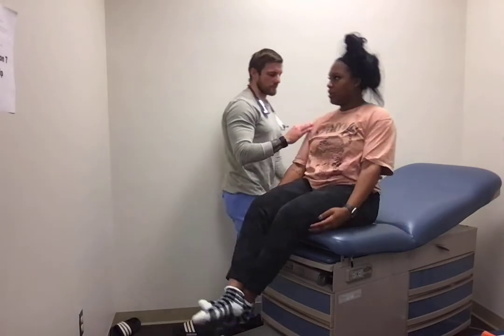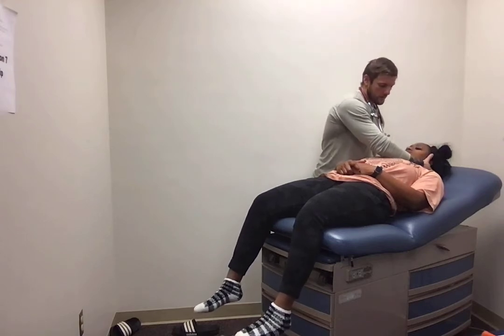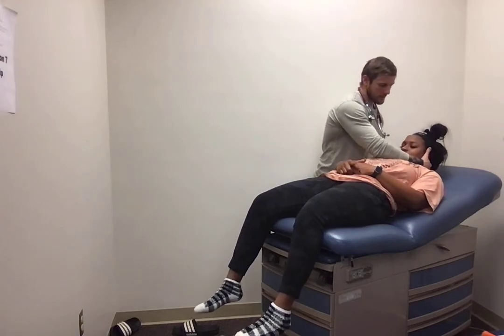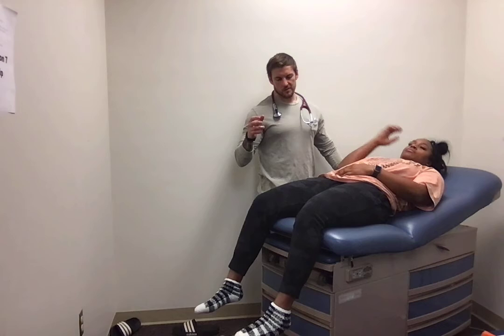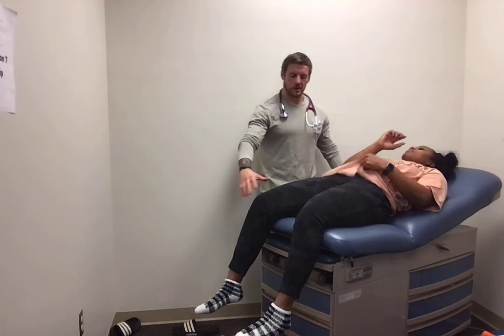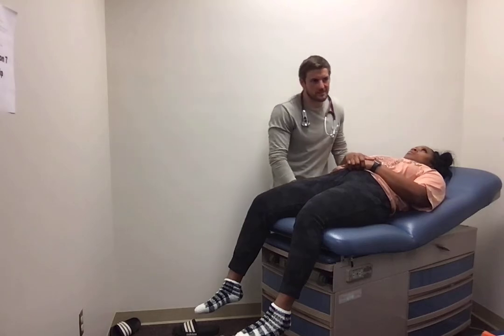Lay back, and I'll lift the patient's neck up, and there should be no pain or restrictions felt. If she felt the need or reflex to lift up her knees, that would indicate a positive Babinski test.